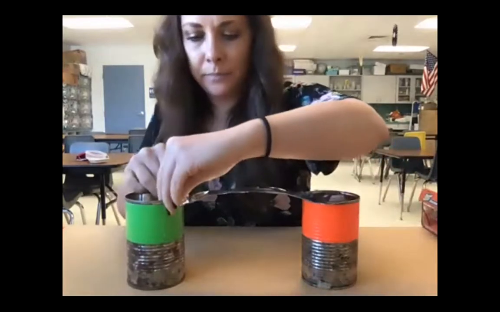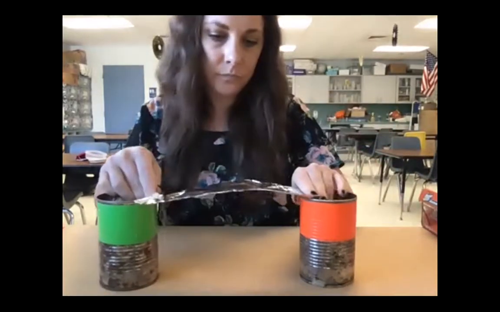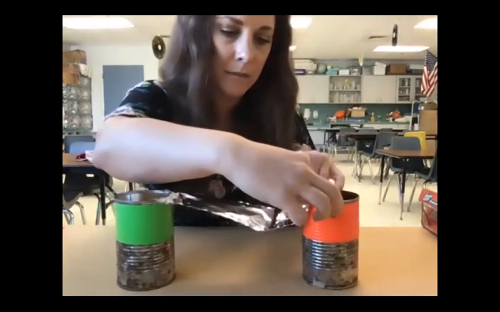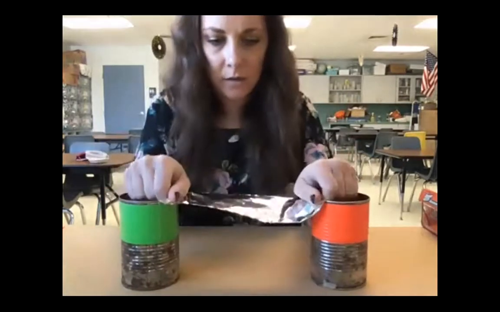And kind of connect it, make sure it's nice and secure.